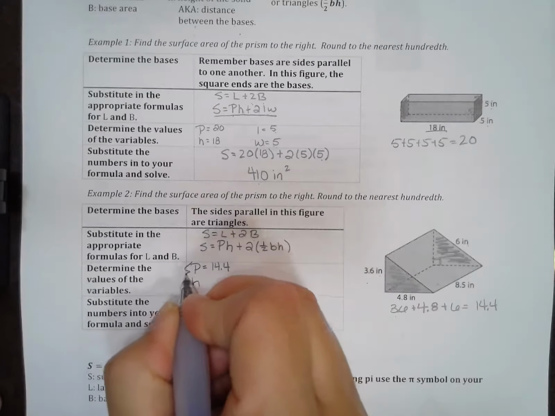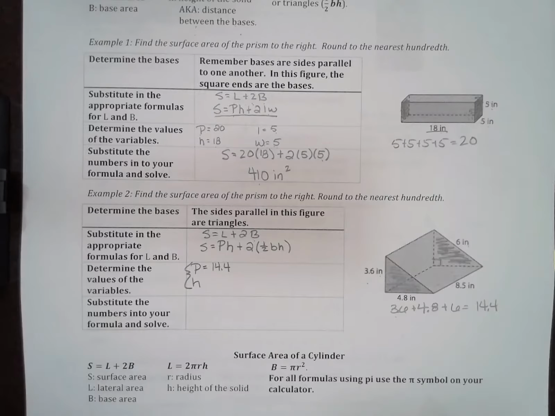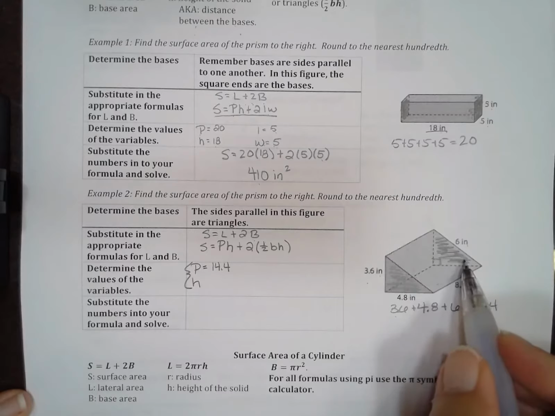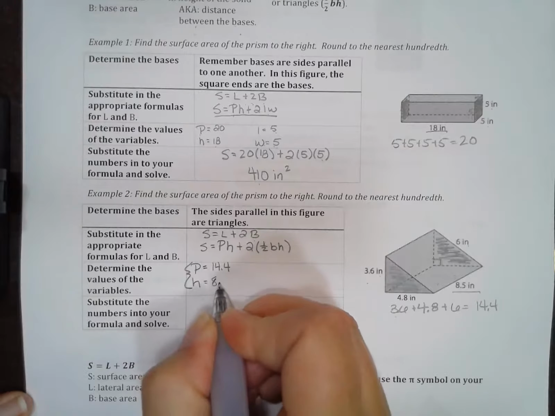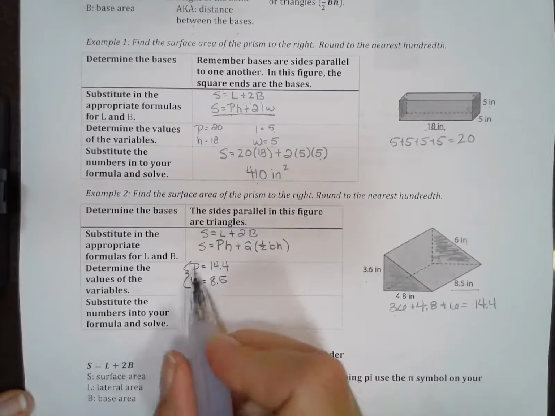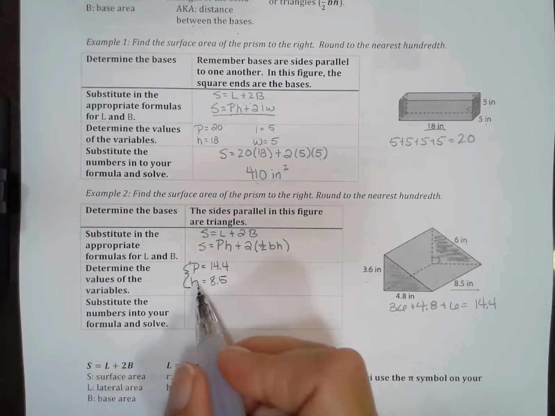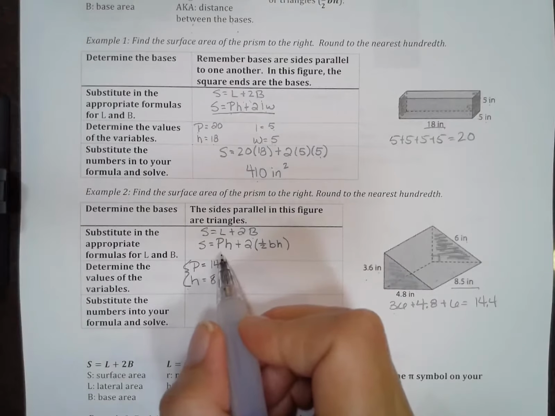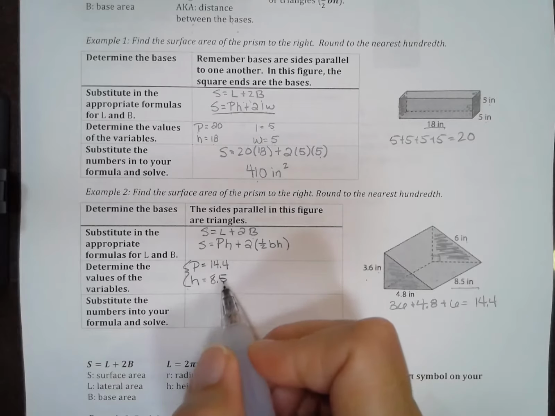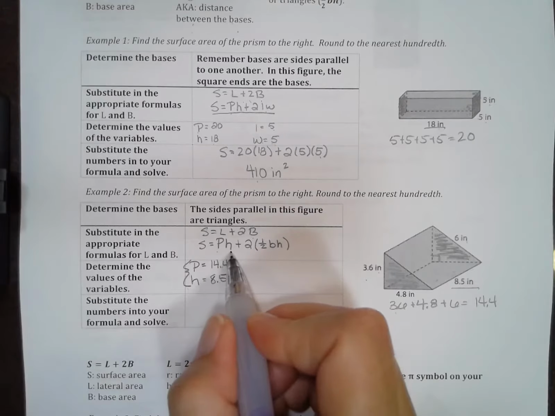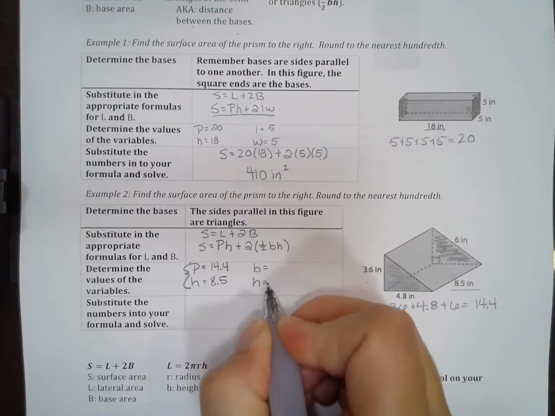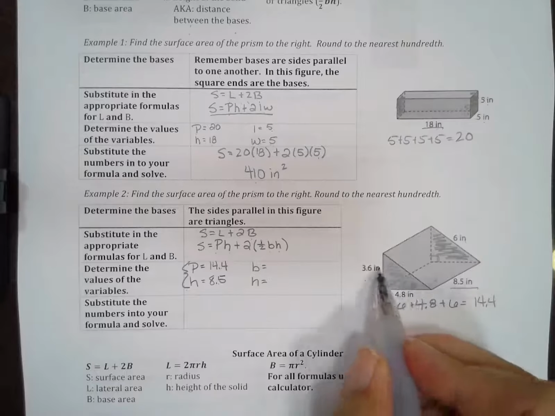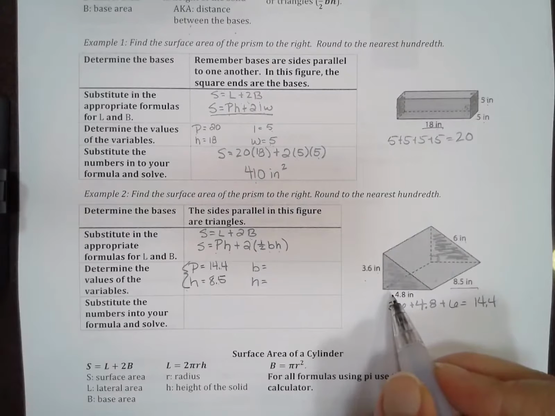Now this H goes with the perimeter of the base. So that means this H represents the distance between the two triangles. So the distance between these two triangles is 8.5 inches. So this H is 8.5. And I put brackets here with this P and this H so I know that these two go together. So when I go to substitute these numbers into the formula, I know to substitute these two numbers in right here. And then I need to find the base of the triangle and the height of the triangle. So this B and this H refer just to the triangle on the end of the figure.